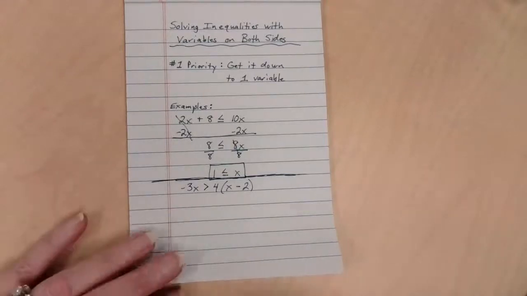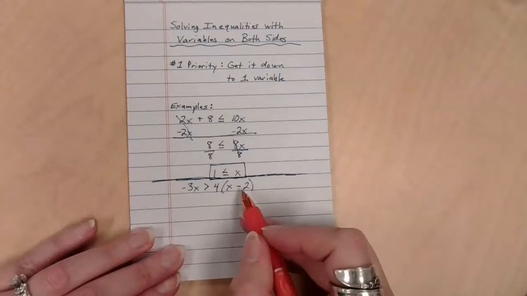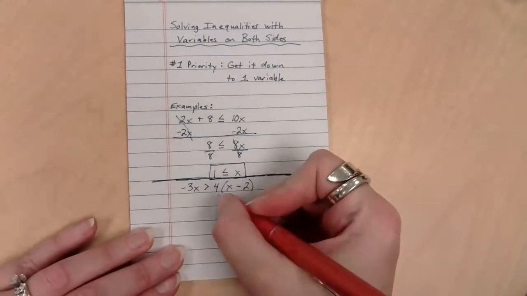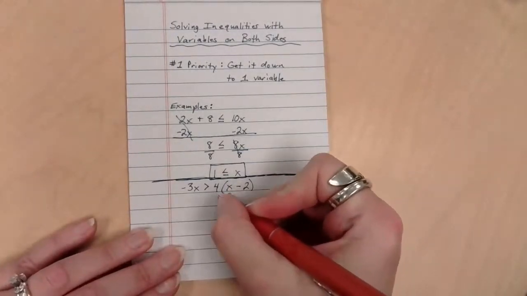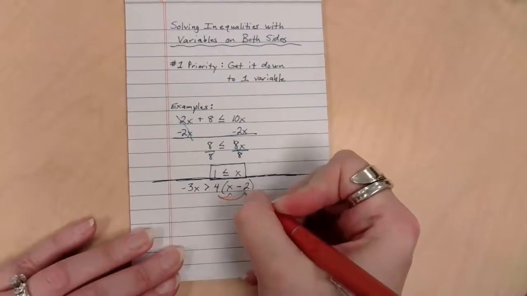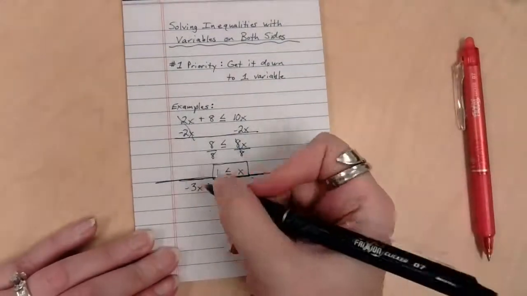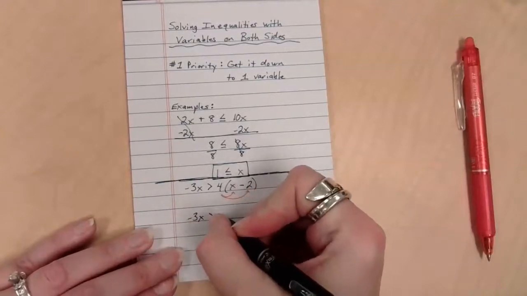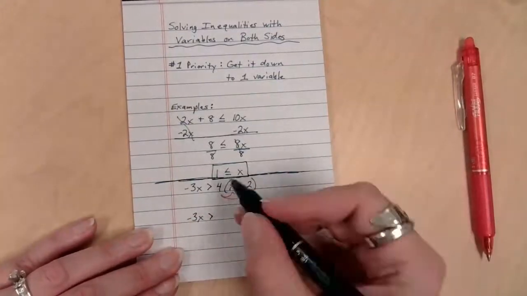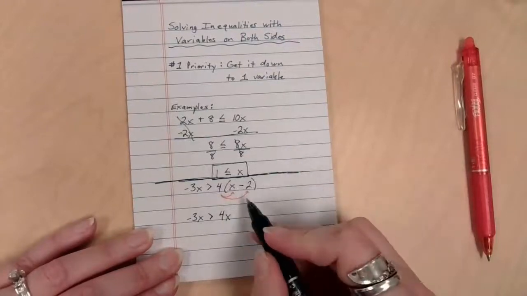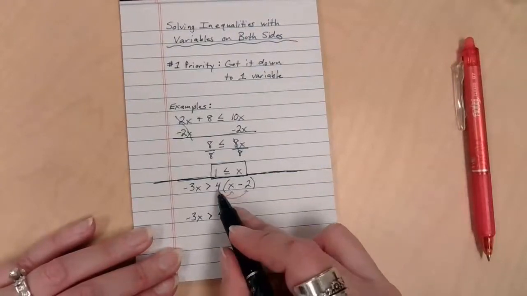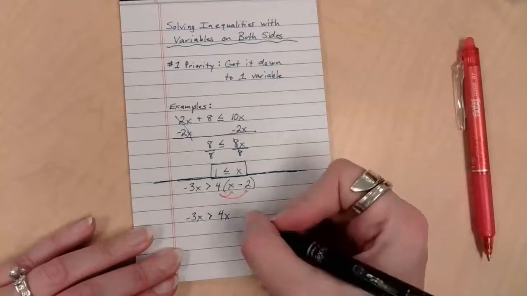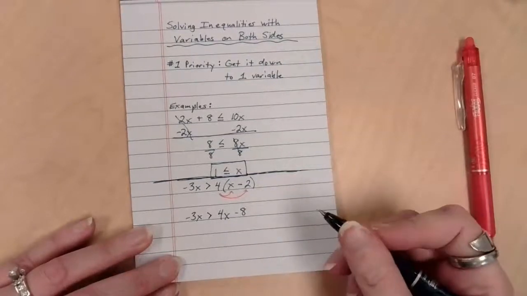A lot of people would see this and go, hey, that looks familiar to me. I think that is the distributive property. So we are multiplying the 4 by each of these here. So that's going to give us minus 3x still. Am I going to run out of space? I hope not. 4 times x is 4x. And be careful, this is a minus, so I'm doing a positive 4 times a negative 2. That's going to be a negative 8.